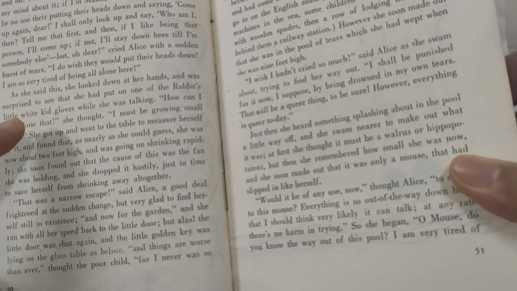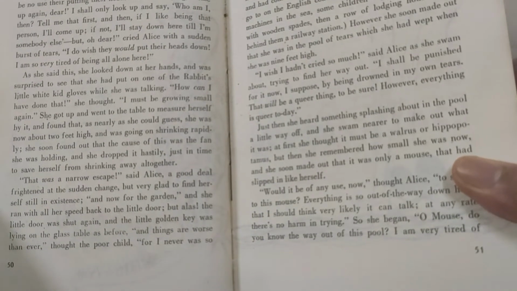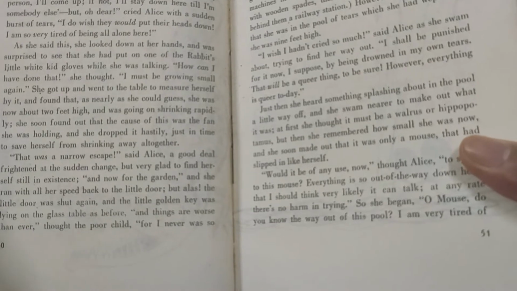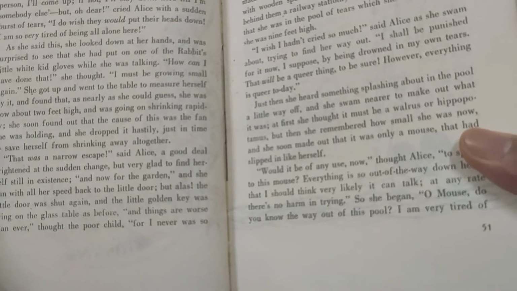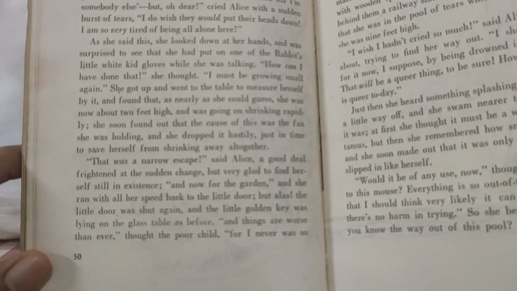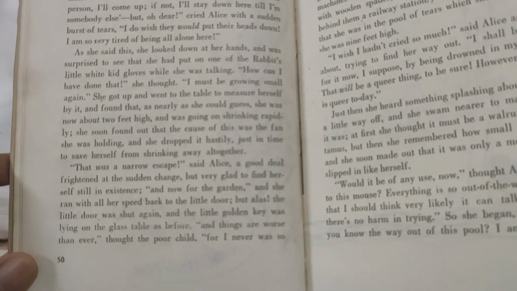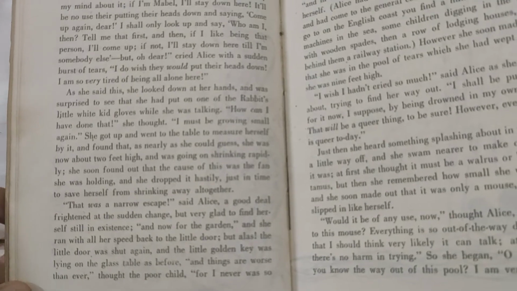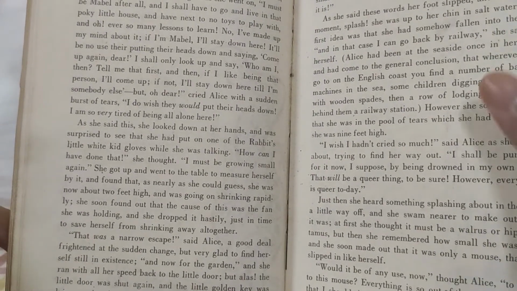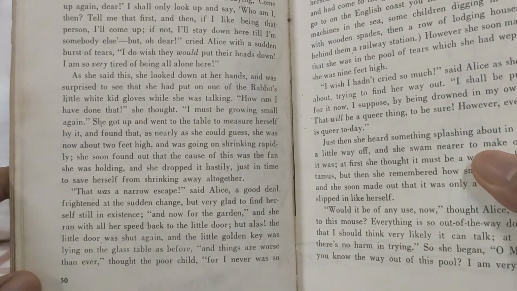White kid gloves, my bad. How can I have done that? she thought. I must be growing small again. She got up and went to the table to measure herself by it, and found soon that the cause of this was the fan that she was holding, and she dropped it hastily, just in time to save herself from shrinking away altogether.